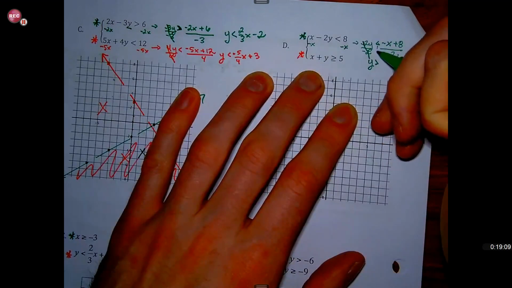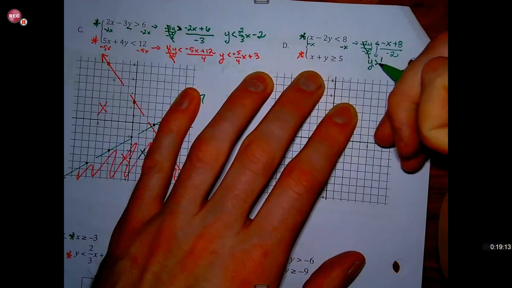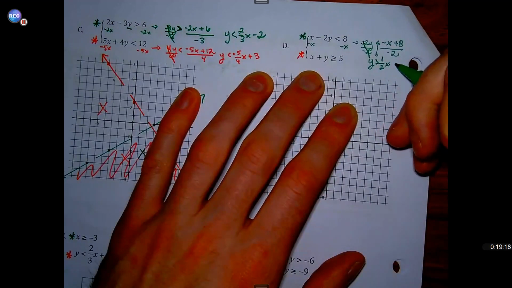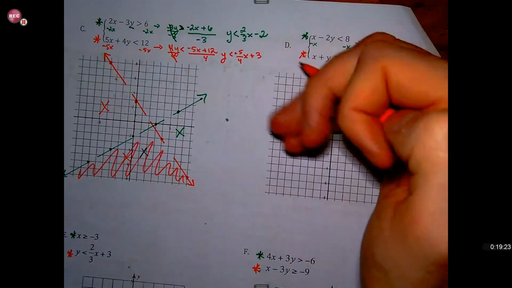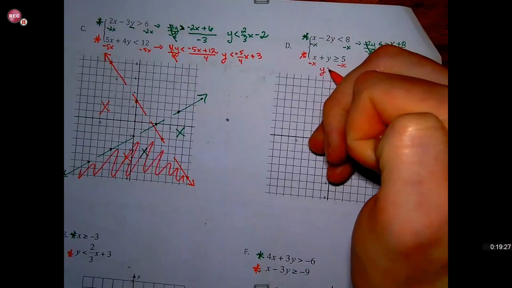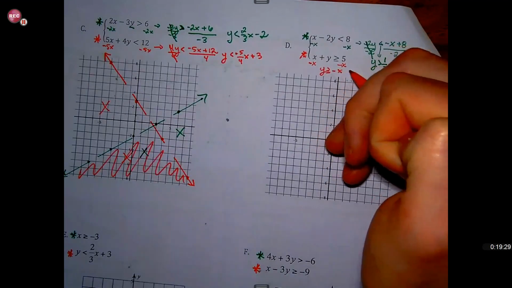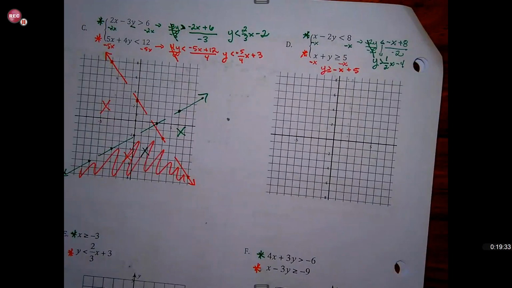So it's going to change between these two. Okay, negative 1 over negative 2 is going to give me 1/2 x, and then 8 divided by negative 2 is negative 4. Okay, for our next one, it's a little bit more simple. All we have to do is subtract the x. There's nothing in front of the y, so we end up with y is greater than or equal to negative x plus 5. Now, with that in mind, let's graph these two lines.